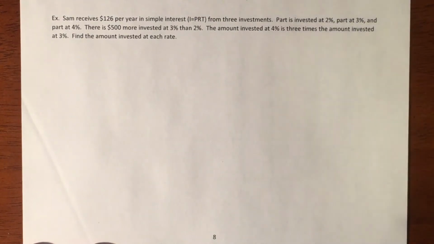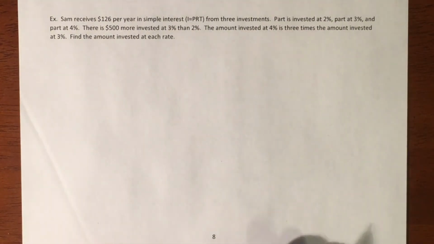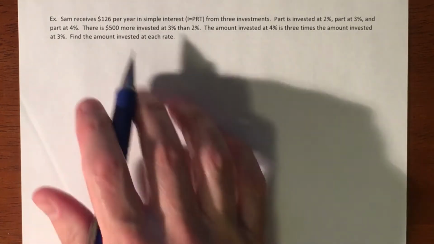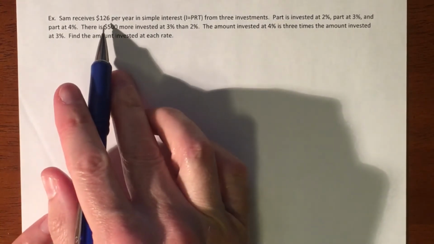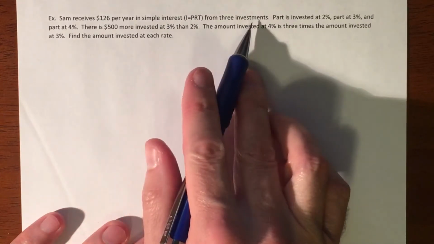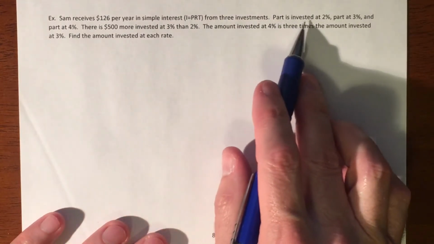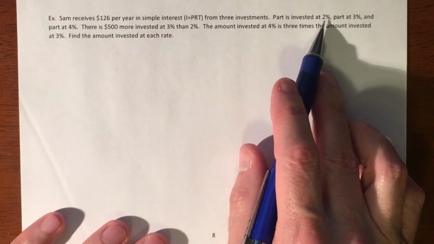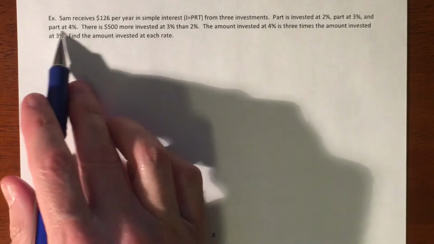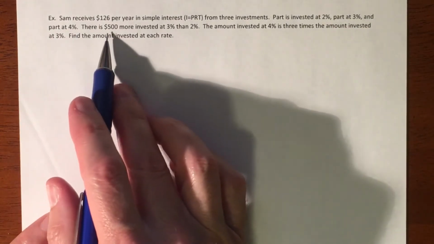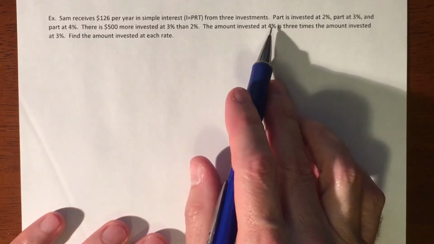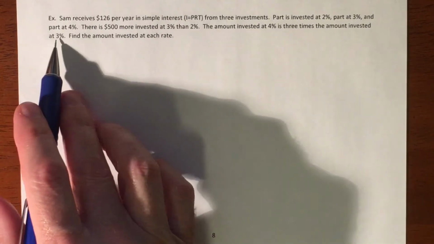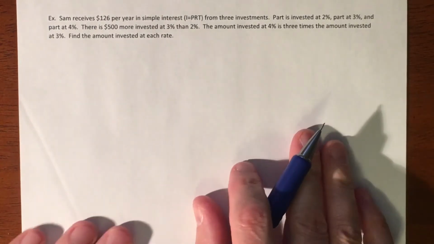In this video, we are going to do an example that is meant to be a system of equations with three variables, three equations. So here's our situation, and let's see what we can figure out. It says Sam receives $126 per year in simple interest from three investments. Part is invested at a 2% return, and part is invested at a 3% return, and part gets a 4% return. There is $500 more invested in the 3% than the 2%. The amount invested at 4% is 3 times the amount invested at 3%. Find the amount invested in each rate.